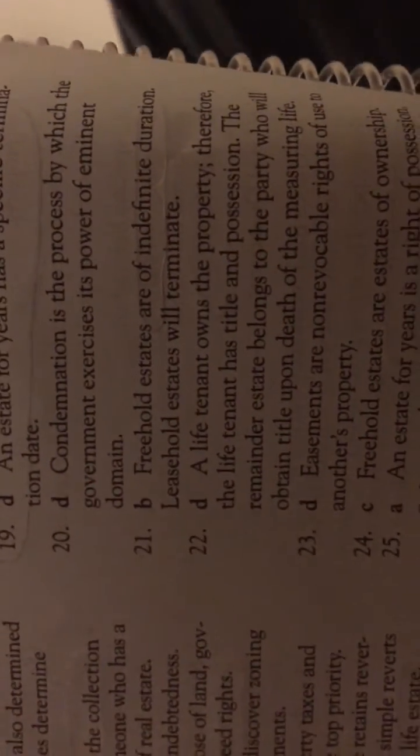Or D. Eminent domain. The answer is D. Eminent domain. Condemnation is the process by which the government exercises its power of eminent domain.